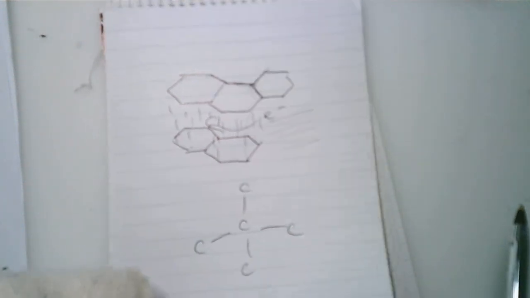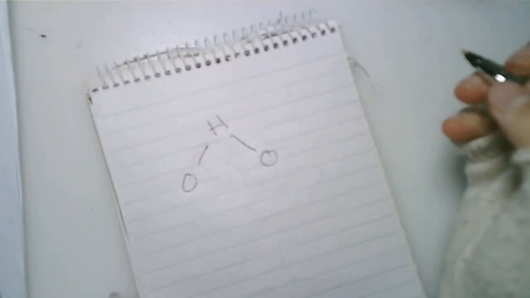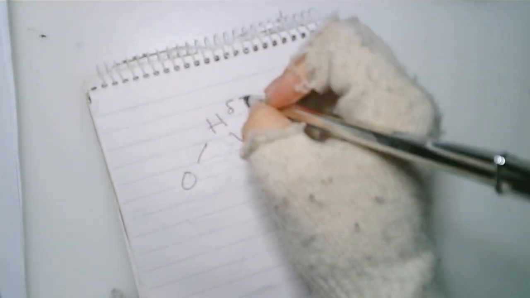Now, you also need to know about ice. In ice, because it's water, there's nice hydrogen bonds, because, well, there's hydrogen, isn't there?